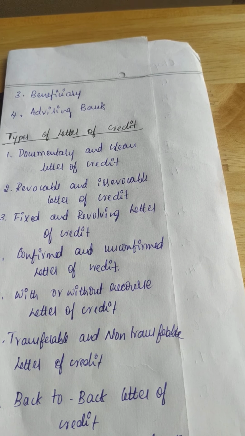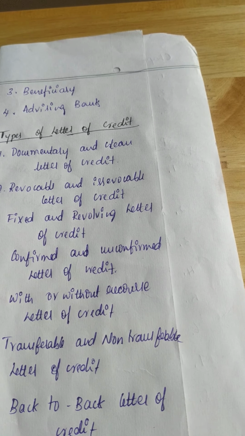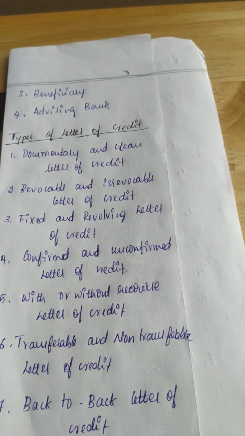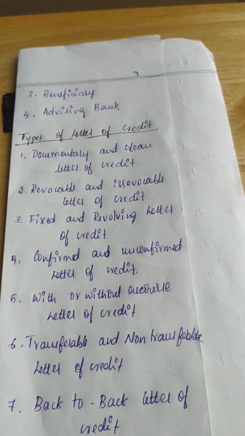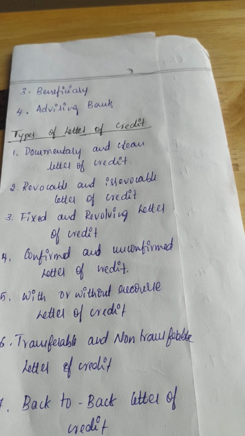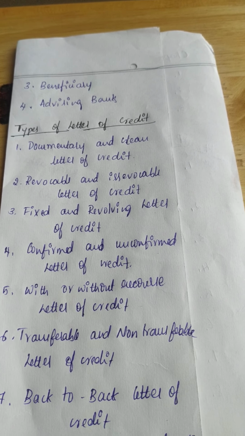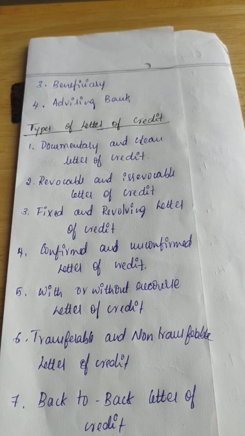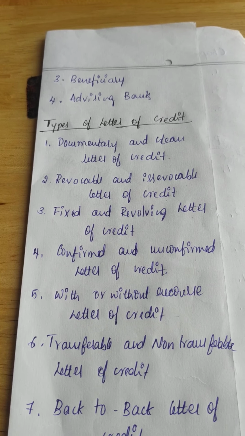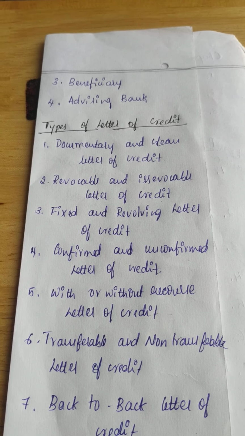And revolving letter of credit, it is nothing but the amount of credit remains constant during the period of validity. When a bill is drawn, the amount gets reduced, and when the bill is duly honored, the credit amount is automatically renewed. So this is called a revolving letter of credit.